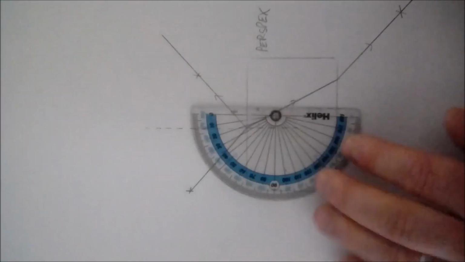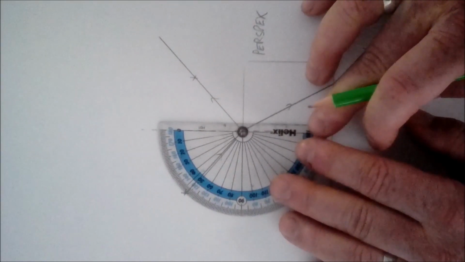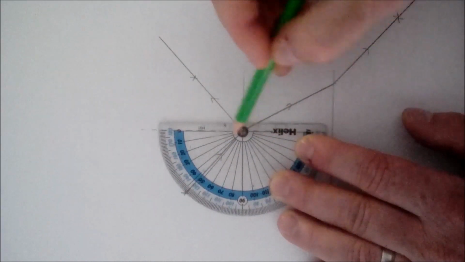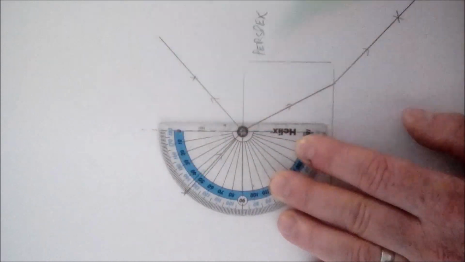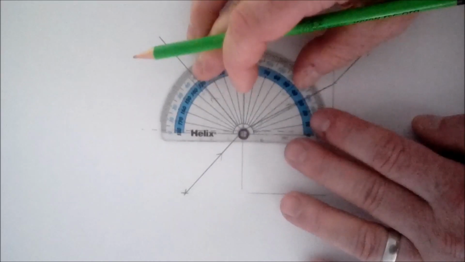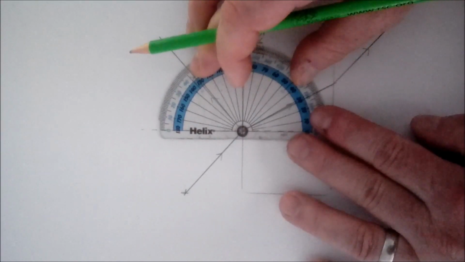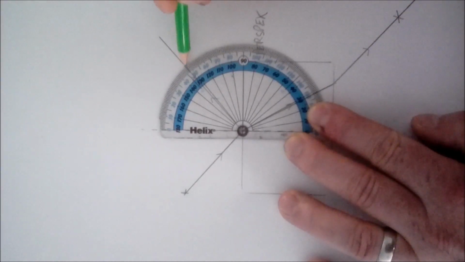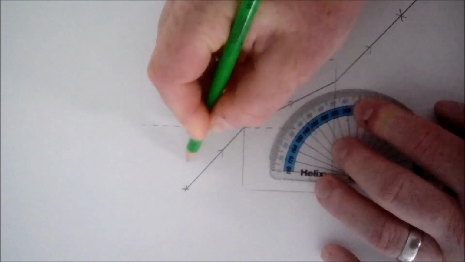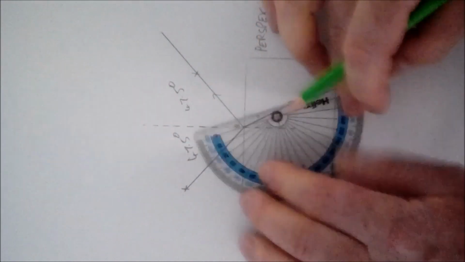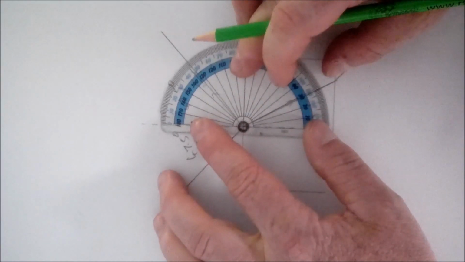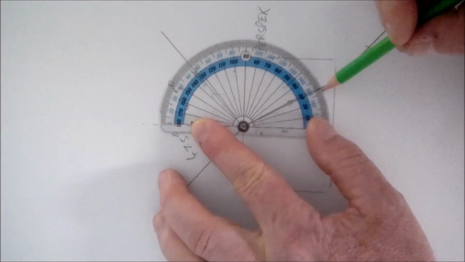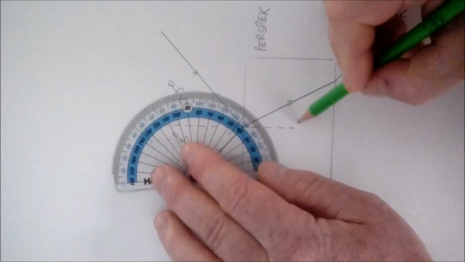Now, using our protractor again, place it on there, and we can see clearly that we've got 47.5 degrees, 45, 46, 47.5 degrees. Spin it round, want to measure our angle of reflection, 45, 46, 47.5 degrees. Measure our angle of refraction. Here we can see that it's 25, 26, 27, 28.5 degrees.